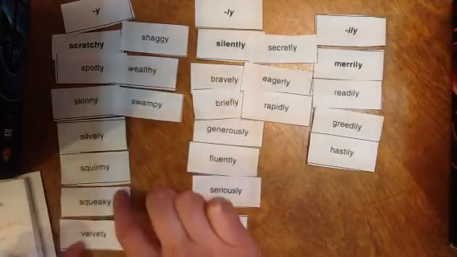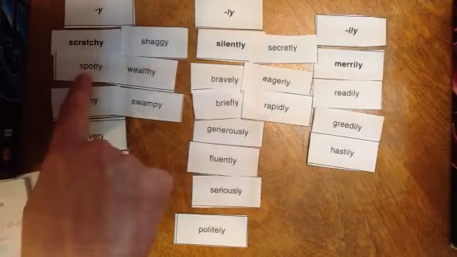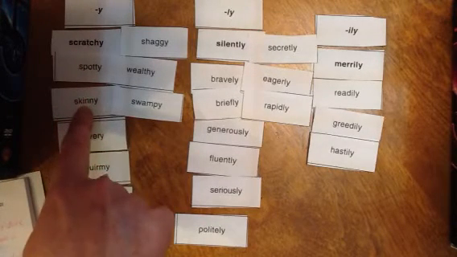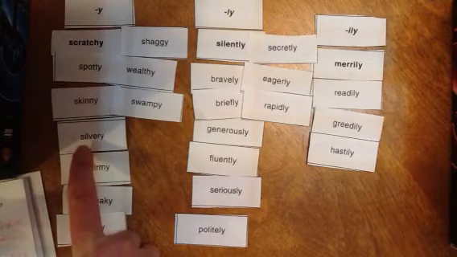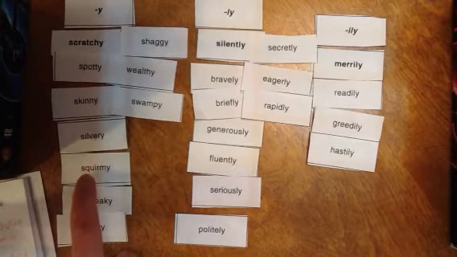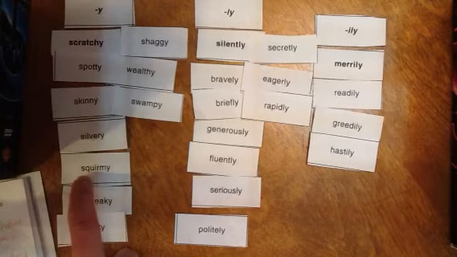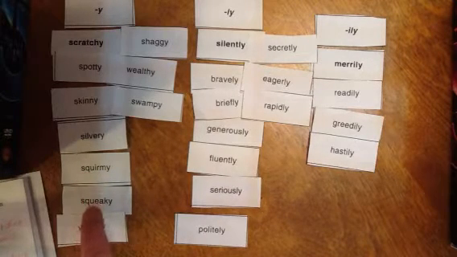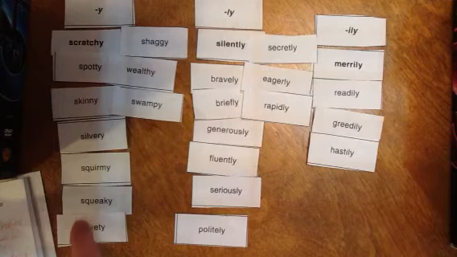Wealthy, and swampy. Let's go over with these words. You might have a scratchy sweater that you're wearing. Something might be spotty, might have dirt on it. If somebody's skinny, they're quite thin. Silvery, you might describe somebody's clothing as very silvery if they had a lot of sparkle in them. Squirmy, that's if you're moving around and you can't sit still because you're uncomfortable. You might be a little squirmy in a spelling test. Squeaky, that might be the sound of a mouse making noise, or your chair could be squeaky.